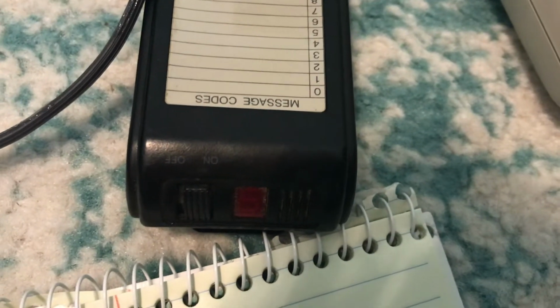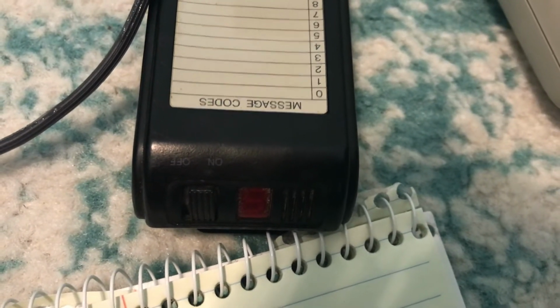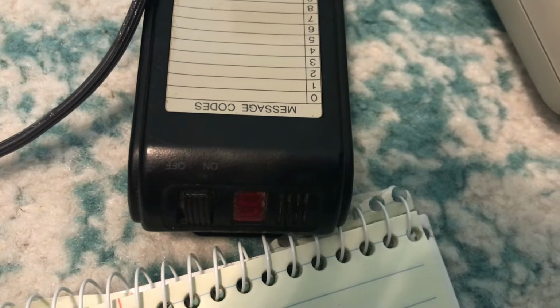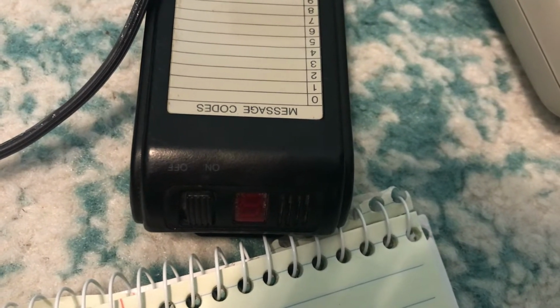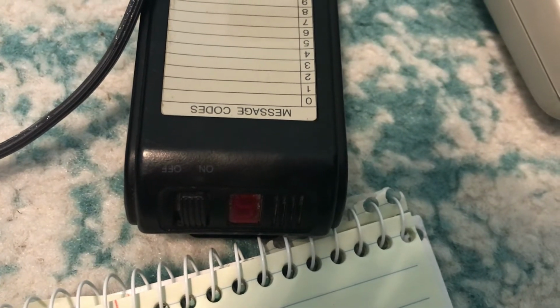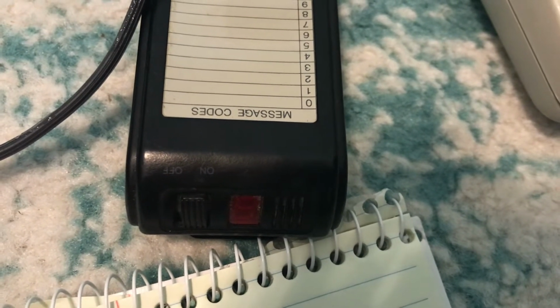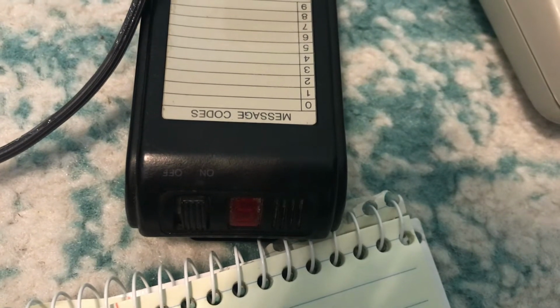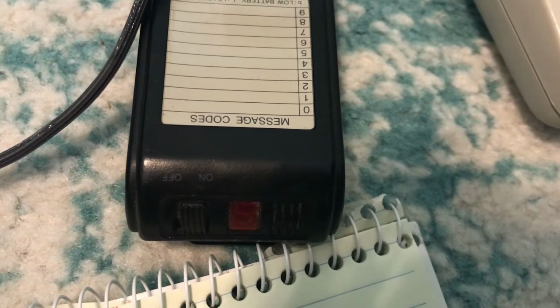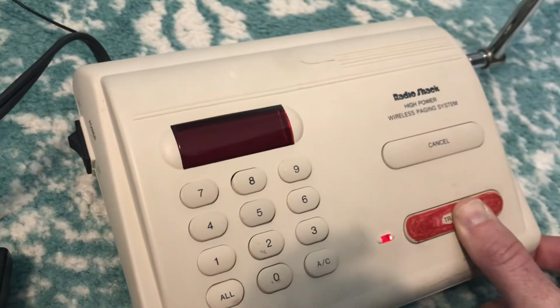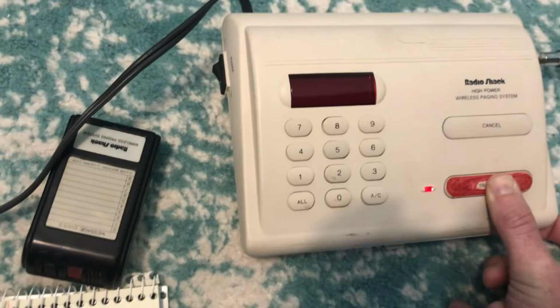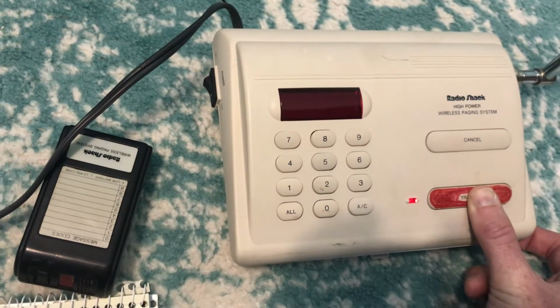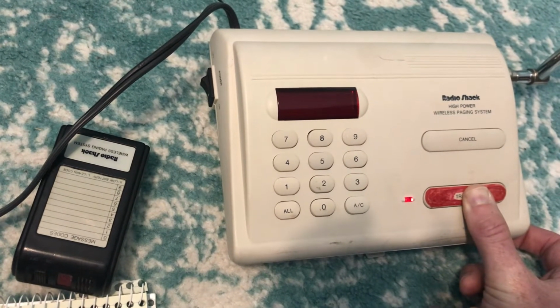It's repeating the same message over and over again. I could just start another cycle.